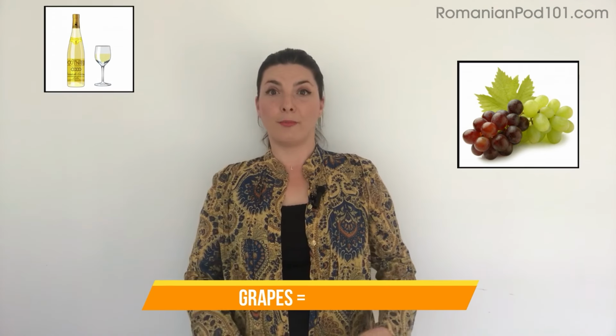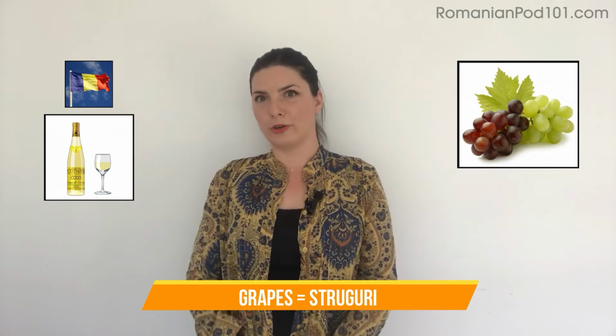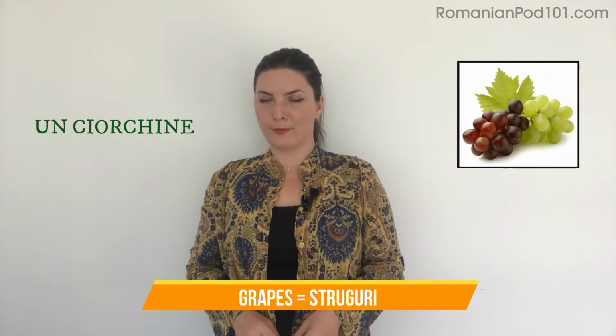Grapes are being harvested in September, and usually the grape harvest is quite the festive time in the wine-producing regions. Romania being one of the largest wine producers in the world. A bunch of grapes is called un ciorchine de struguri.